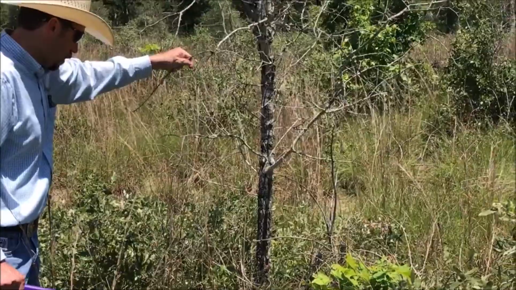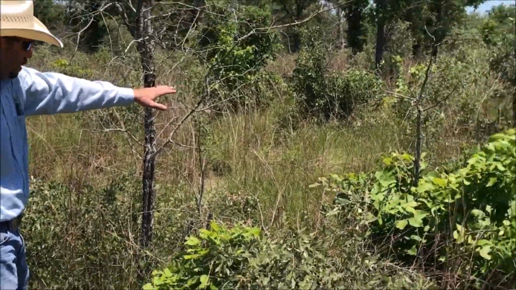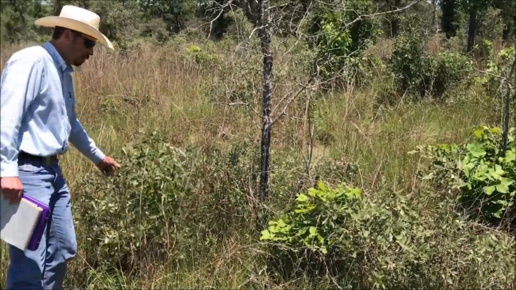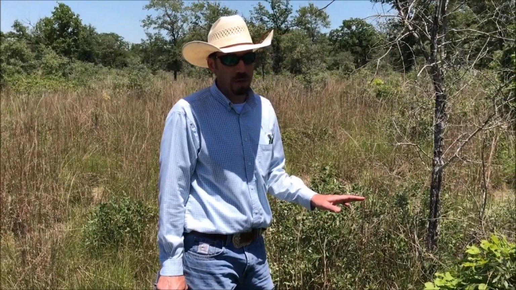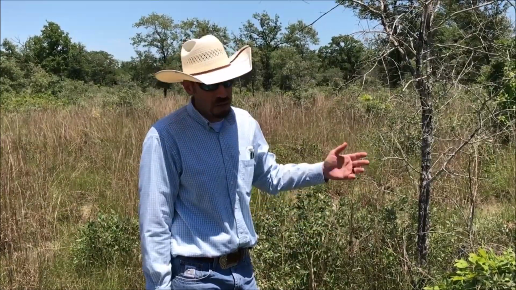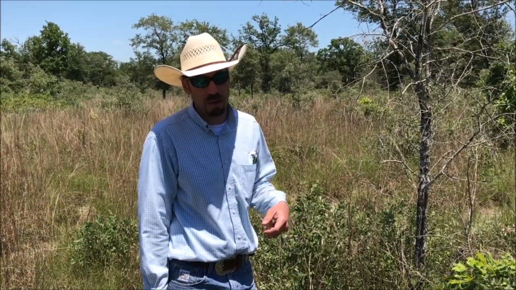This oak here has been top killed, and you can see some more skeletons in here, but you can see the vigorous regrowth coming back of the woody species here. So on this particular site, there's no issues with dead or dying plant parts, but you want to consider those conditions, especially if you've had excessively dry conditions or something like that, or even flooding.